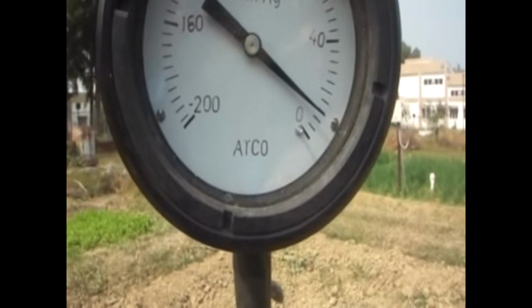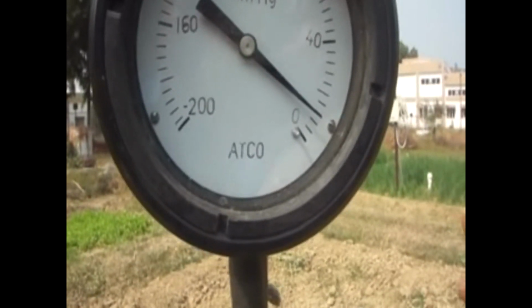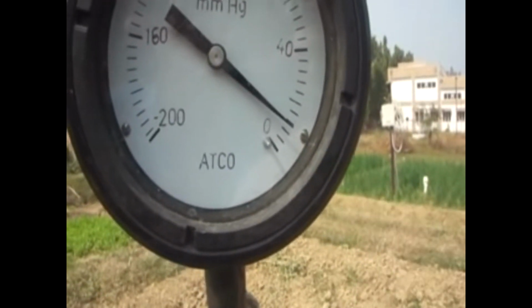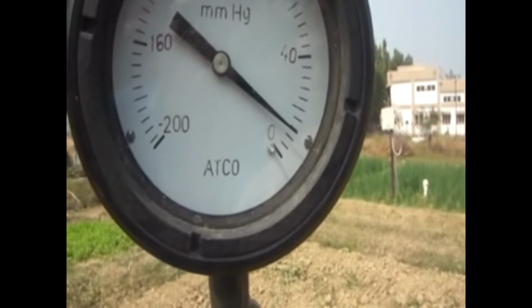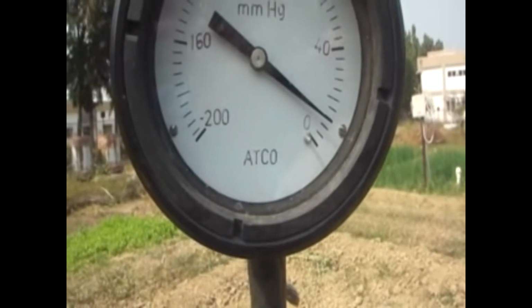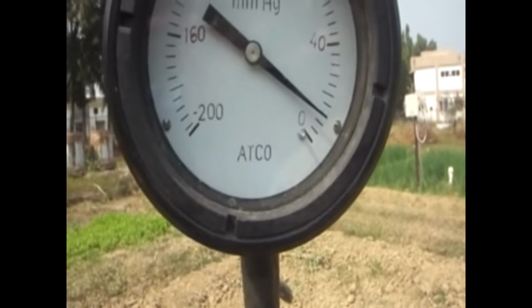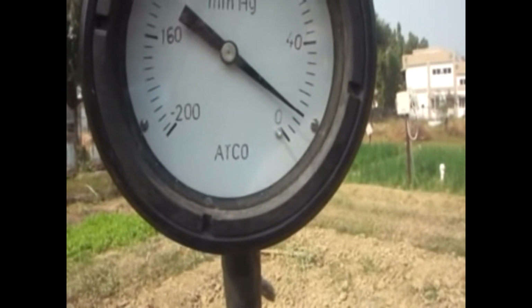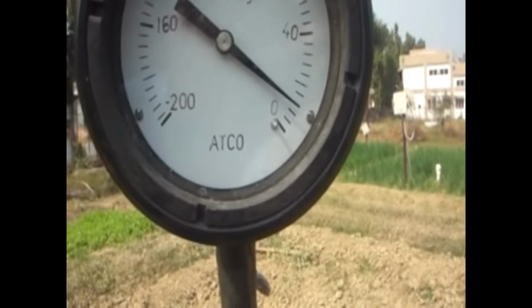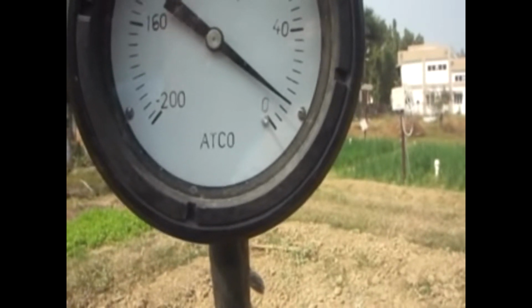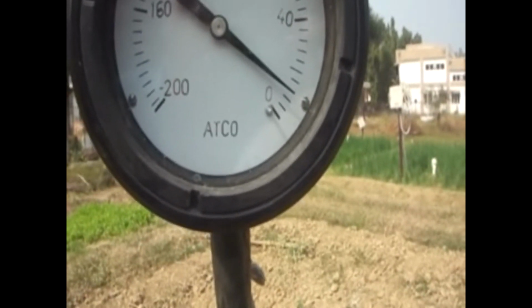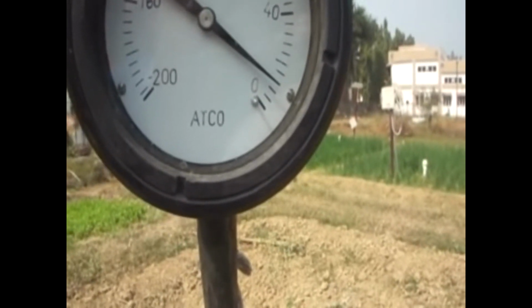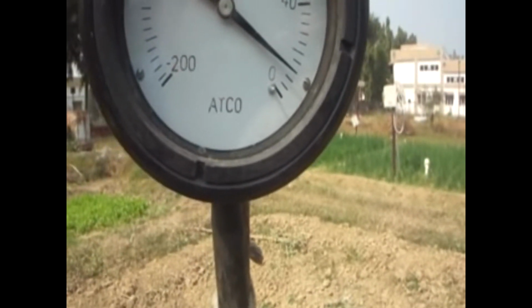It is near about 10 because every smaller graduated scale is 4 millimeter Hg head. So we need to convert it to water head. Within a few seconds it will reach a maximum negative pressure, and then it will start decreasing, or the pressure inside the cylinder will increase.